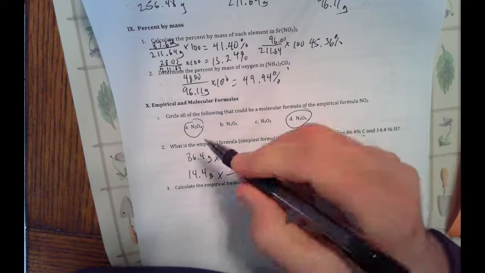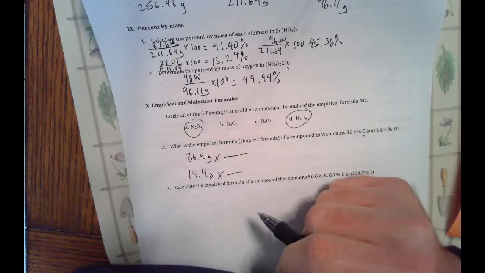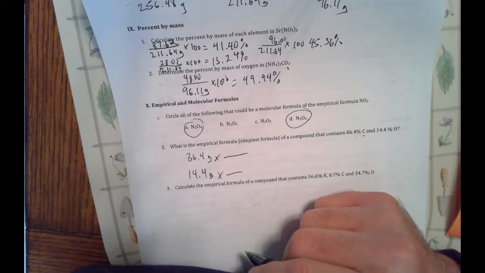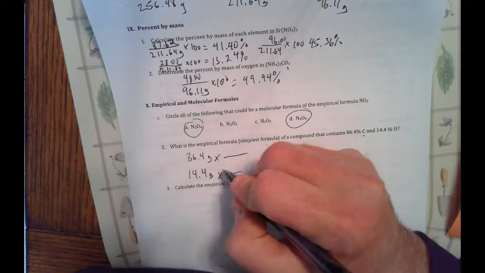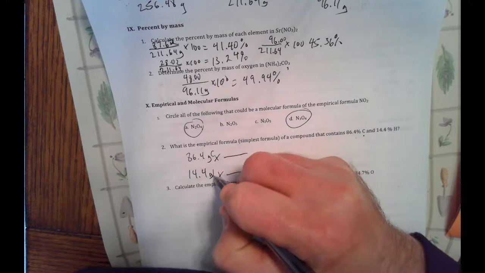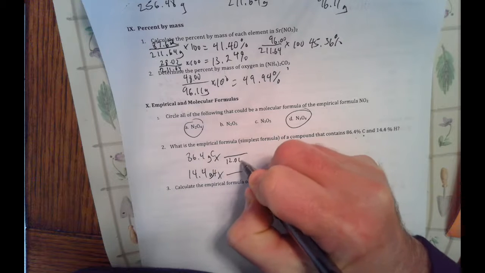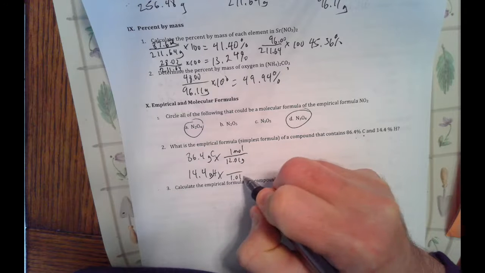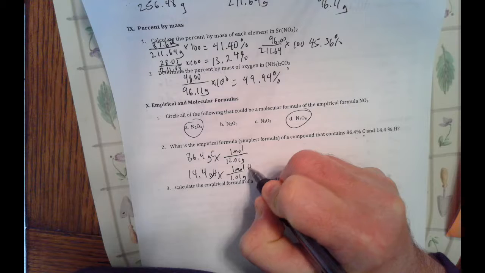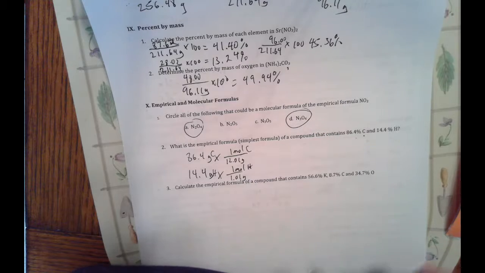And then we need to change the grams to moles, and basically we're going to make a mole ratio. We're going to divide by the smallest number of moles. So this is carbon. This is hydrogen. 12.01 grams is 1 mole of carbon. 1.01 grams is 1 mole of hydrogen.